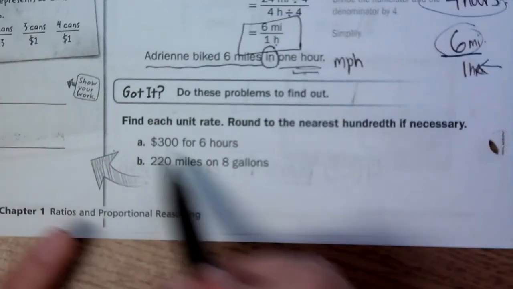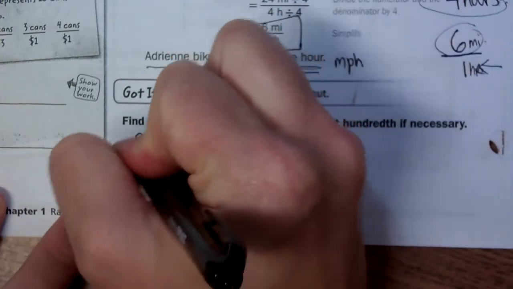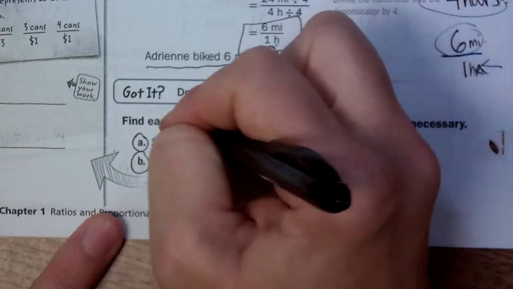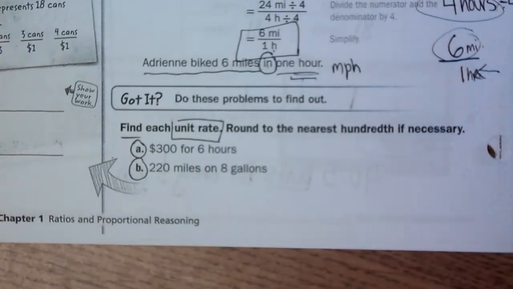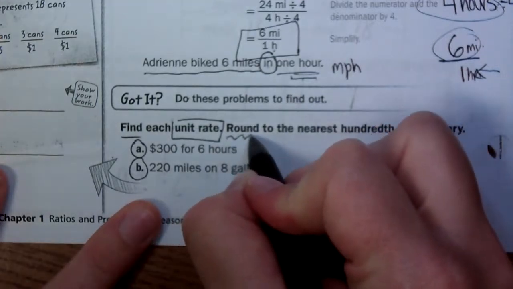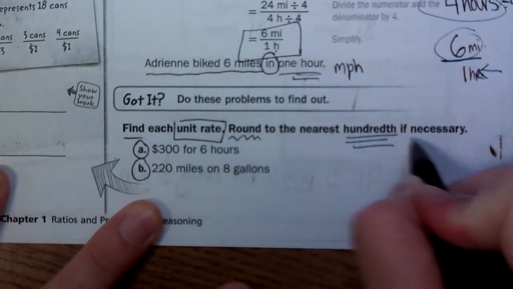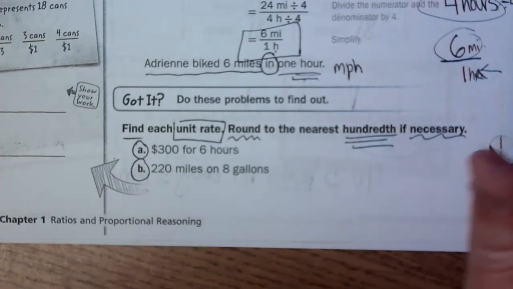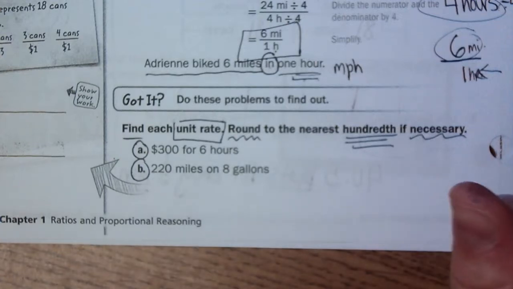So I'm going to help you to set up A, and I want you to set up B on your own, and you guys are going to do these, okay? So we're going to find a unit rate, and then don't just stop reading there. You're going to round to the nearest hundredth if necessary. That means if you get more than in the hundredths place, then you're going to round. And we haven't done any rounding yet this year. You've done it since 3rd grade though, but it's one of those hard things you kind of forget to do. So we'll talk about that as well.